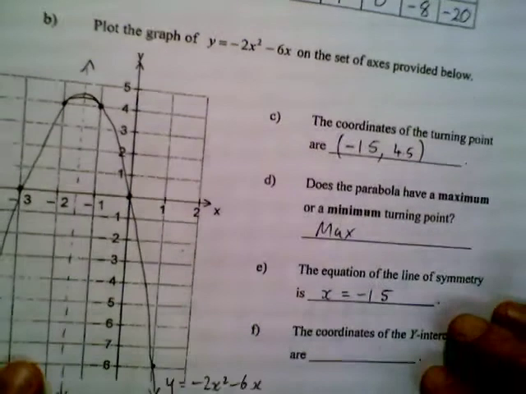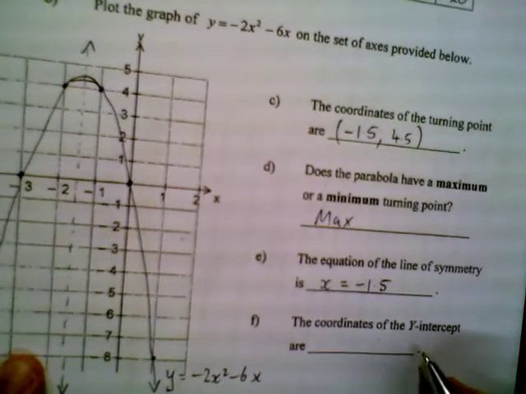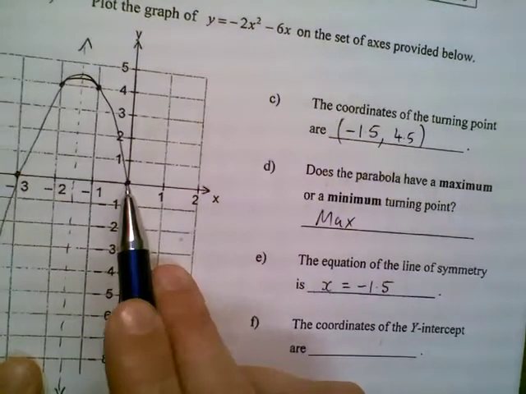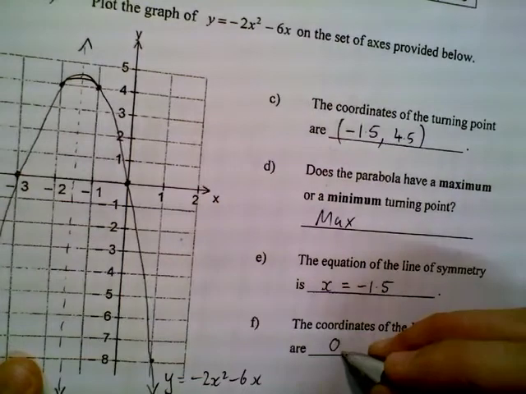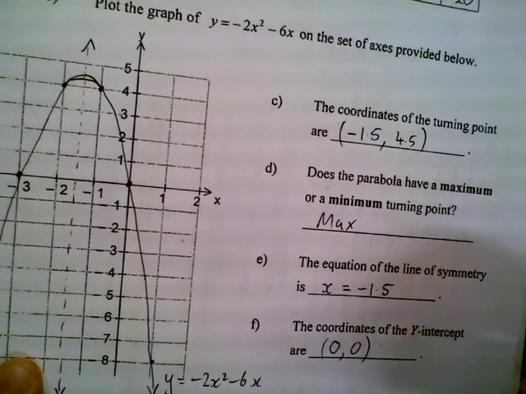And finally, coordinates of the y-intercept. That's an easy one. It's just where it crosses the y-axis, and we can see here it crosses at an x value of 0, y value of 0. There's our answer.